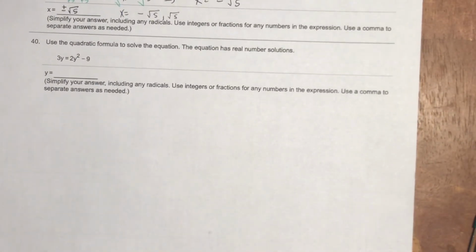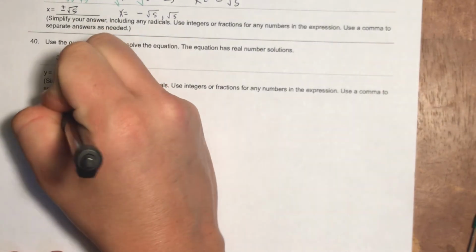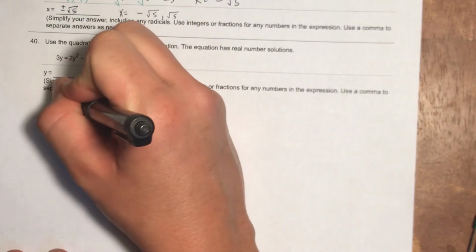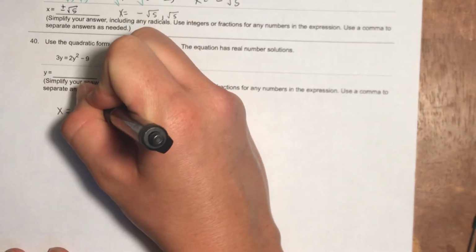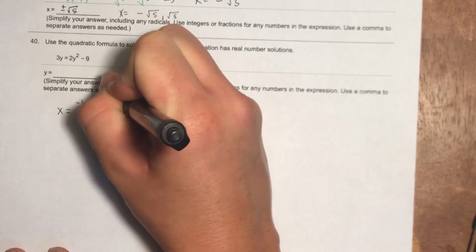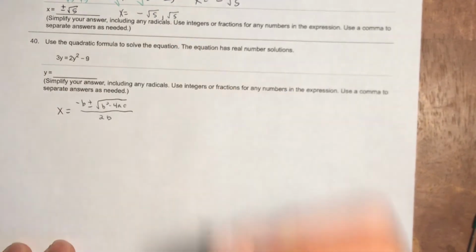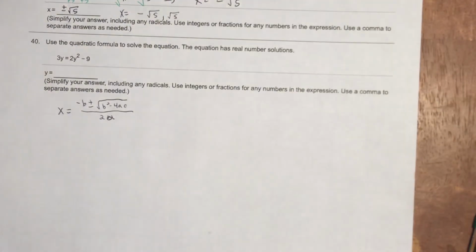All right, and number 40, use the quadratic formula to solve the equation. The equation has real number solutions. Okay, so the quadratic formula, x is equal to negative b plus or minus the square root of b squared minus 4ac all over 2a. So that is the quadratic formula, and we will solve this equation using it.